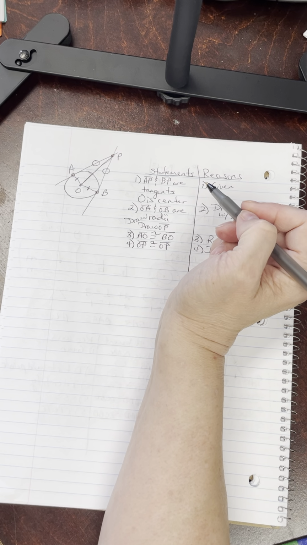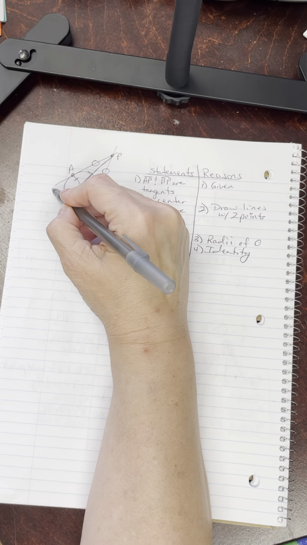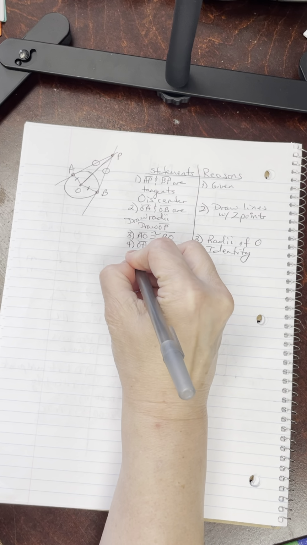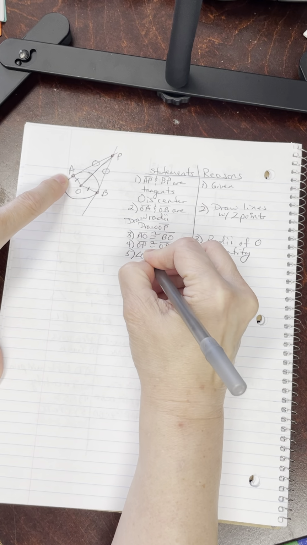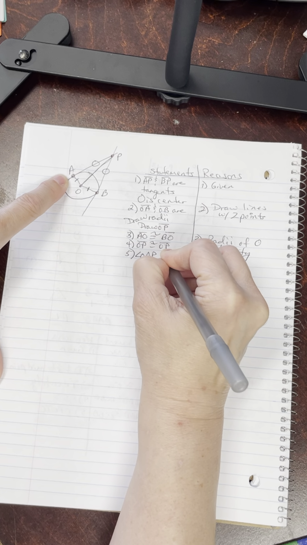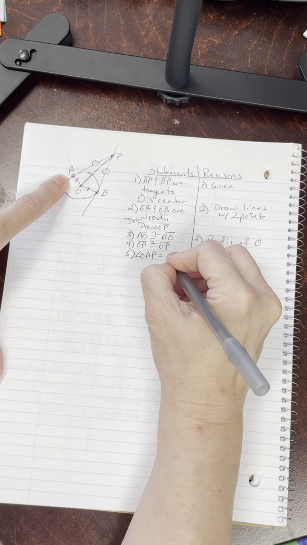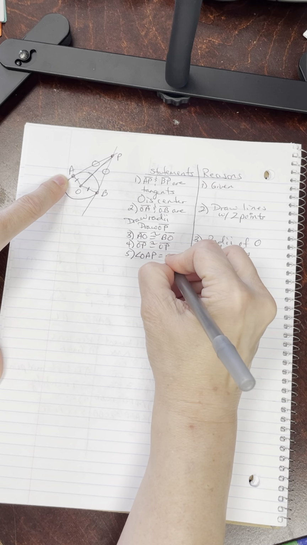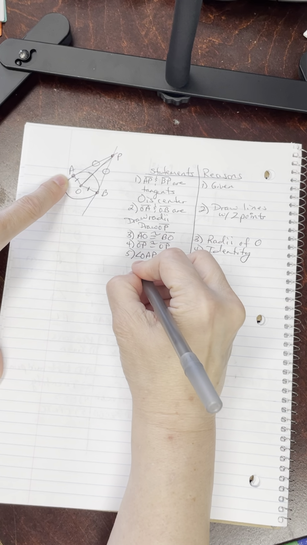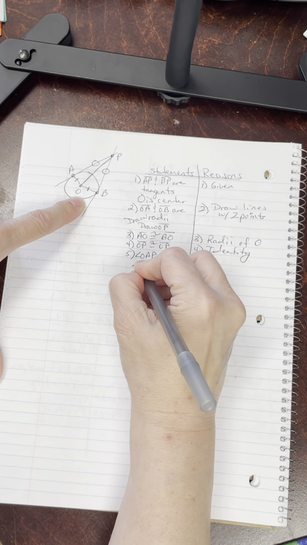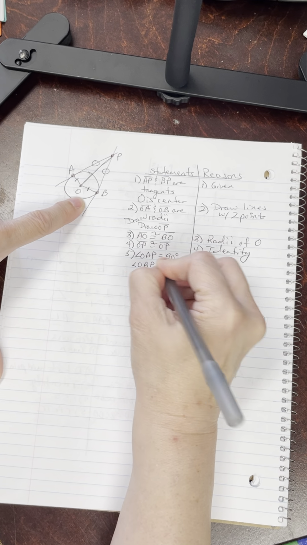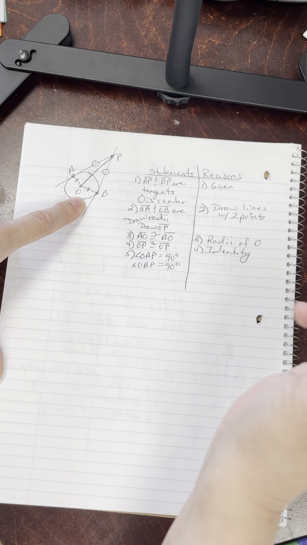And I know that I've drawn a radii to a tangent. So we knew that there was a rule with that. And that is that angle OAP is 90 degrees or right, however you want to put that. And the same rule applies for the other one, which would be OBP is 90 degrees.